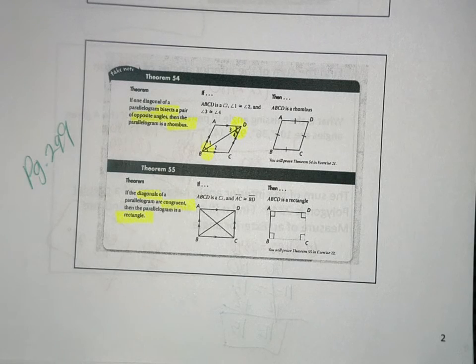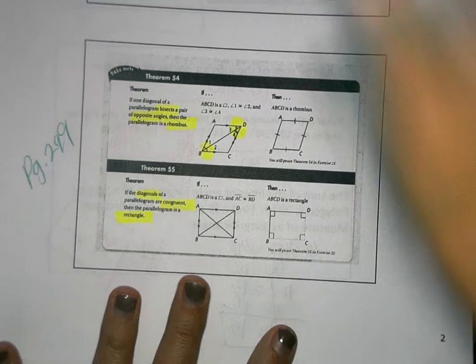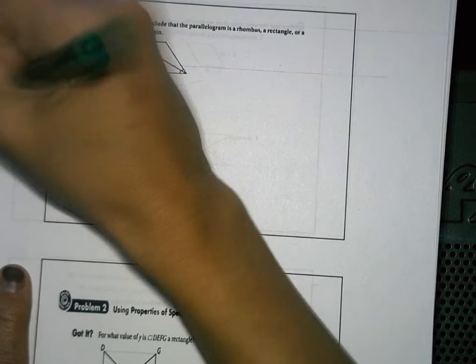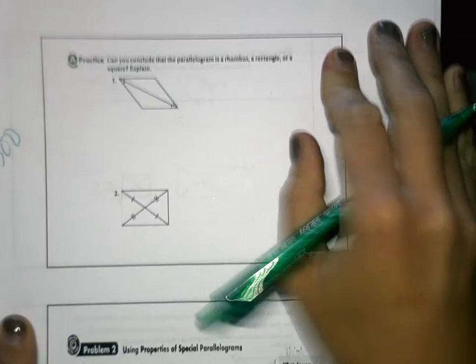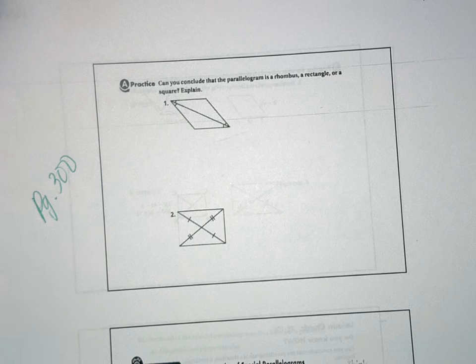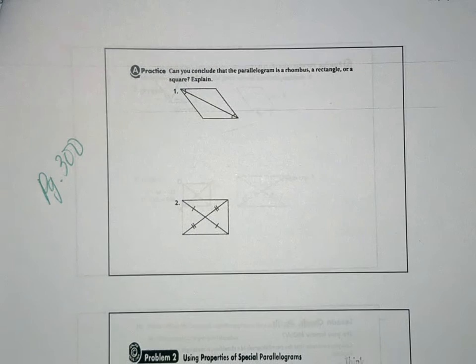Okay, moving on to page 300. Are we ready? Okay, and all that information is pretty much on your yellow cards as well. So on page 300, it says, can you conclude that the parallelogram is a rhombus, a rectangle, or a square, and explain? So I'm going to give you 30 seconds.